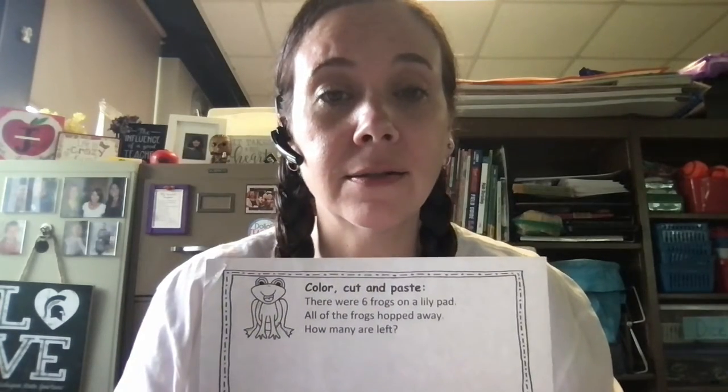Hi, mathematicians. Today for math, you're going to need your May math journal, and we're going to be working on the last page in your math journal. And it is all about frogs.